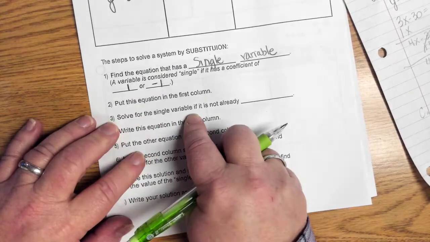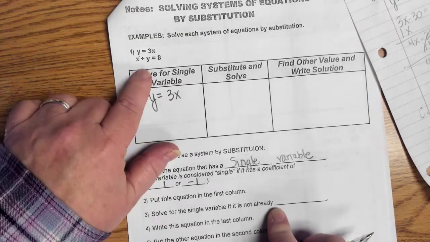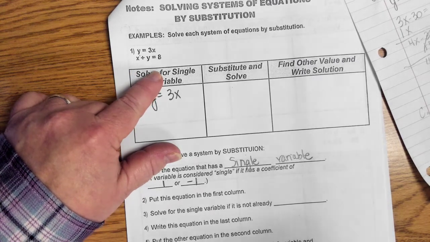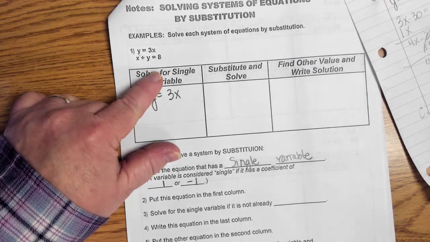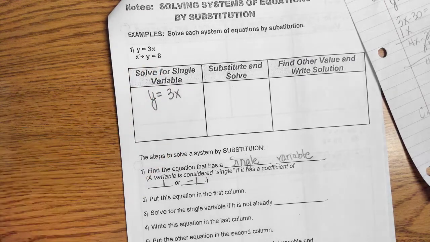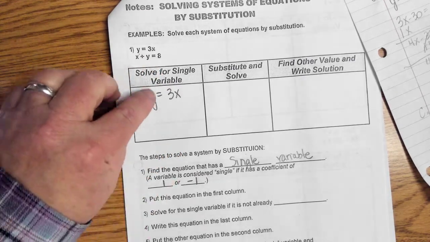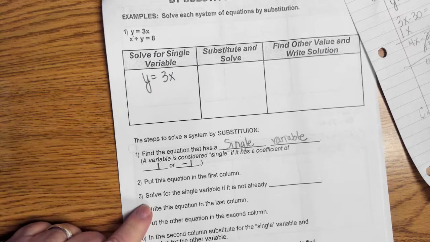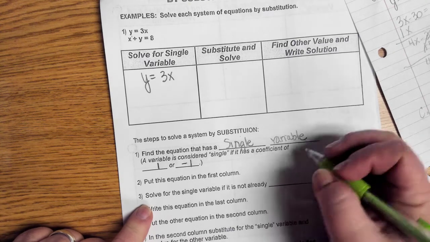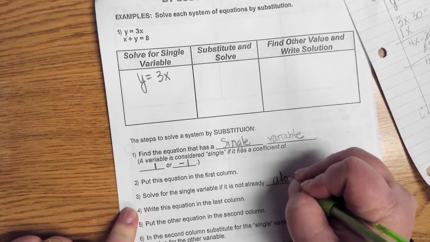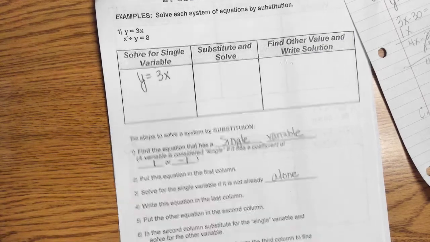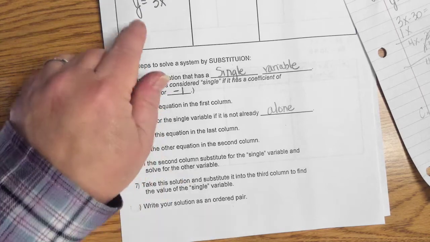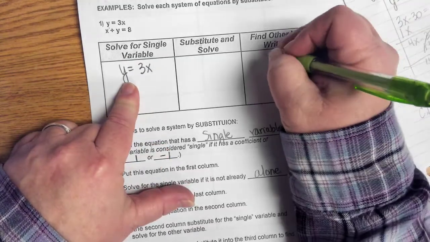Then solve for the single variable if it's not already there. So I could have used either one on this one. I could have put x is equal to y, then brought my x over and y is equal to negative x plus 8. But it was just easier because I've already got it solved for a single variable. Okay? Everybody good? Everybody understand? Solve the single variable if it's not already alone, on one side of the equal sign all by itself. Write this equation in the last column. So I wrote it in the first column, and I'm writing it in the last column.